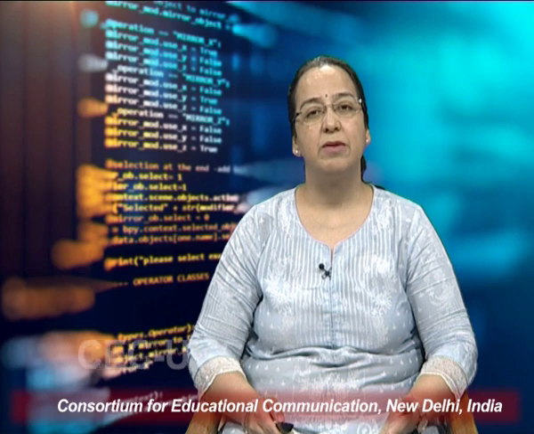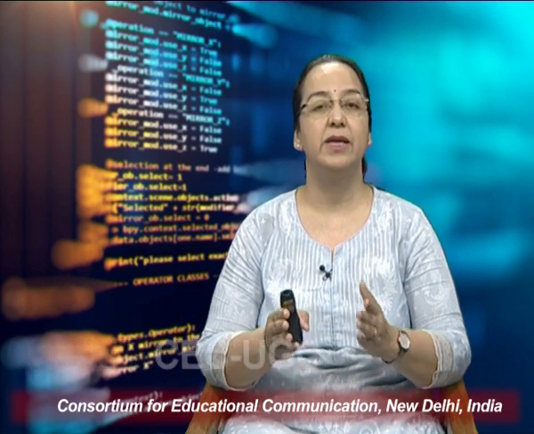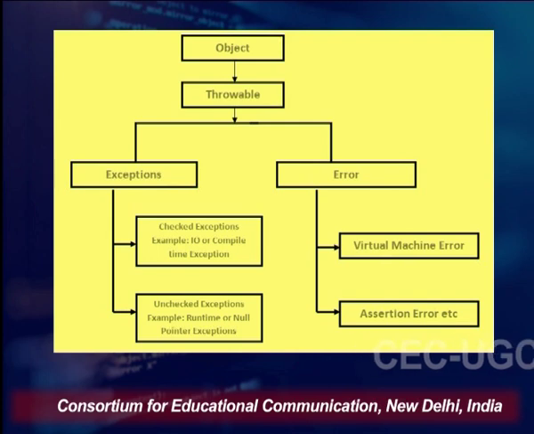When we talk about exception handling in Java, exceptions are divided into two parts: checked exceptions and unchecked exceptions. Both are subclasses of the class Exception, which falls under Throwable, and Throwable is the child class of Object. Here is the hierarchy showing this. On the topmost level we have the Object class, then Throwable. Within Throwable we have exceptions and errors.